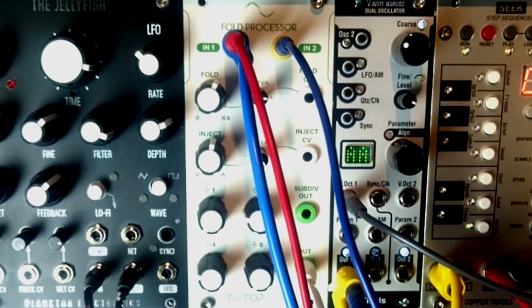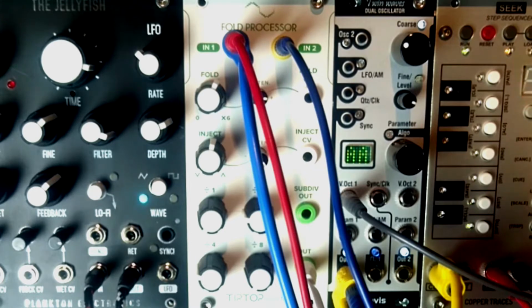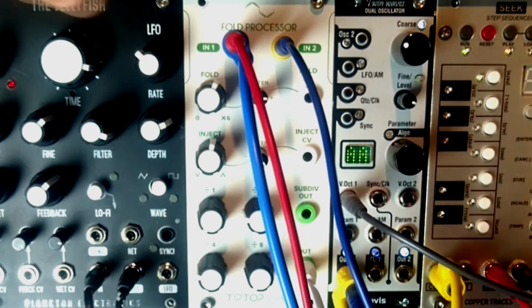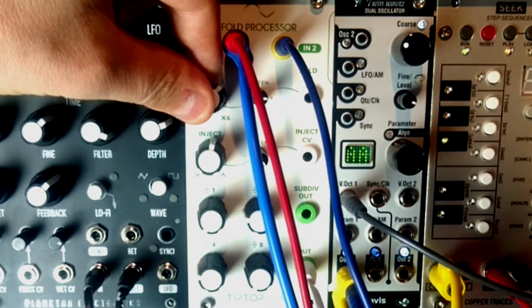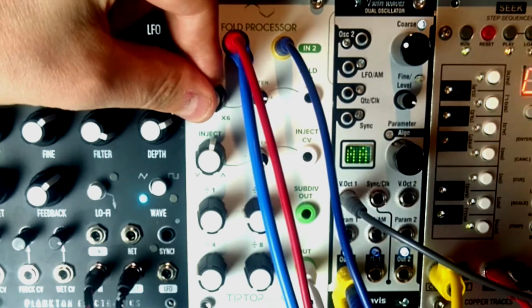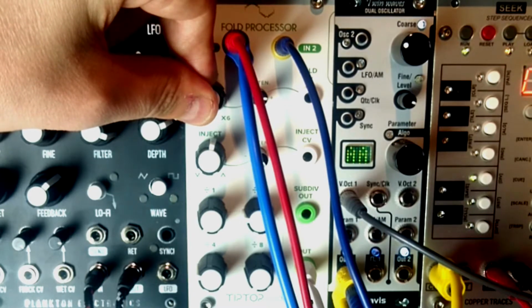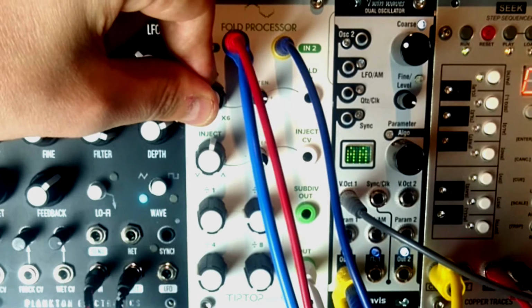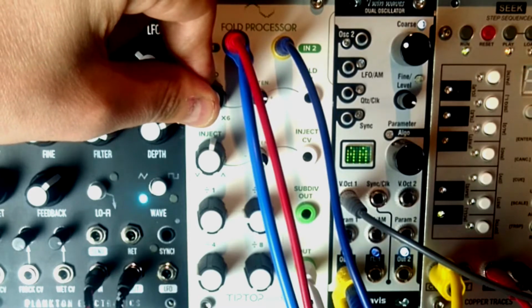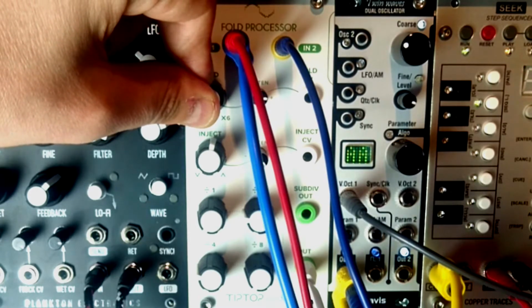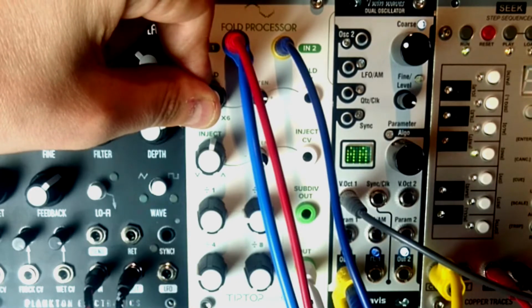That's pure, and that's when I add some DPO to it. And we achieve some really nice complex wave with some upper harmonics. Now if we fiddle with the fold, as expected, I get tons of different sounds.